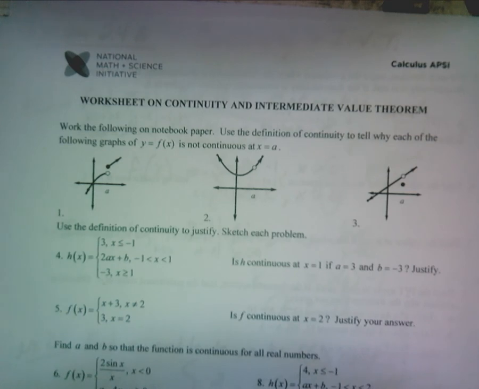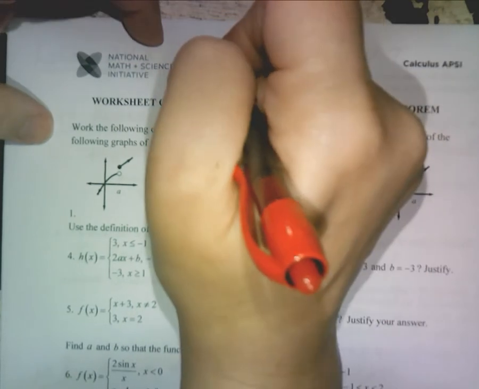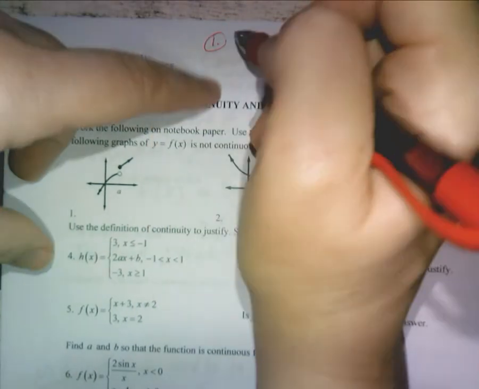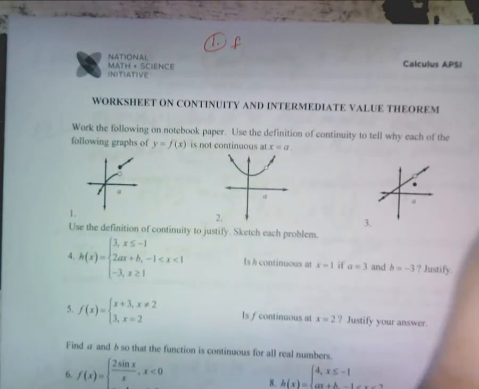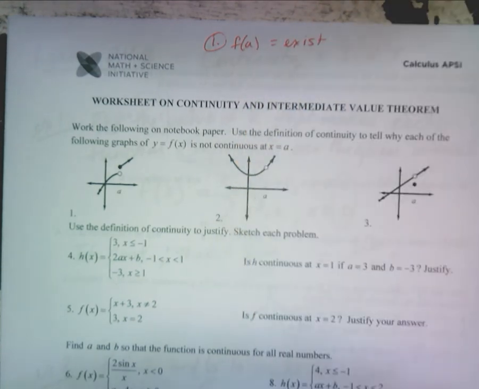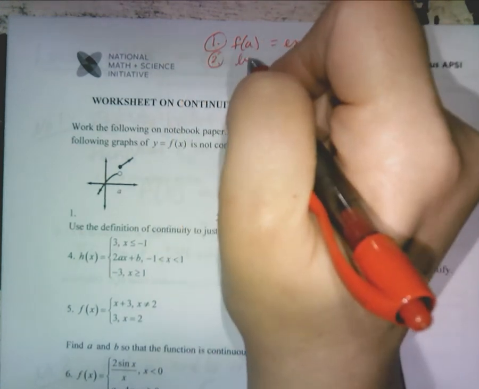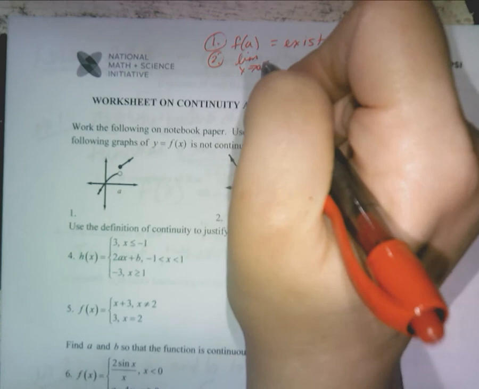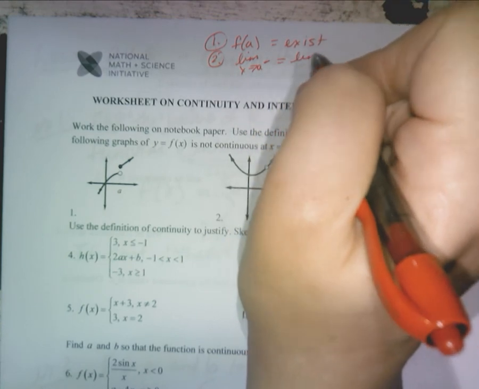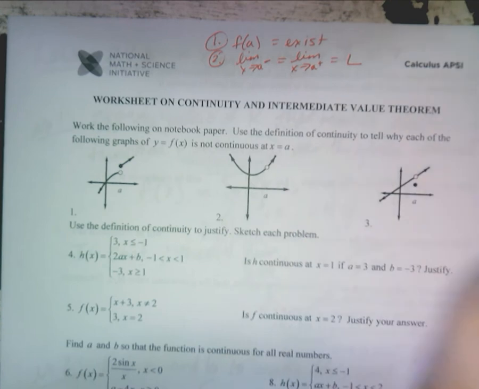So again, let me go over the 3 rules for continuity. If you want to write this down, you write it down. Step number 1, f of a has to exist if you plug it in. You have to be able to plug it in. Step number 2, your limit as you approach a from the left needs to equal the limit as you approach a from the right. It has to equal some, we'll call it L.